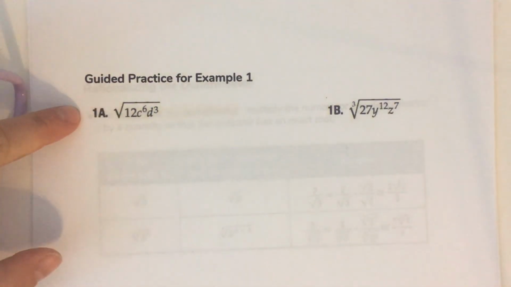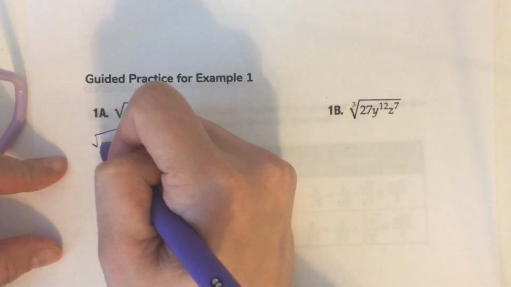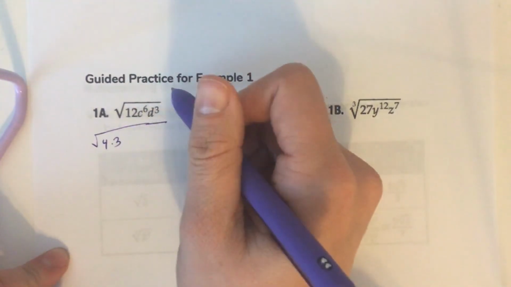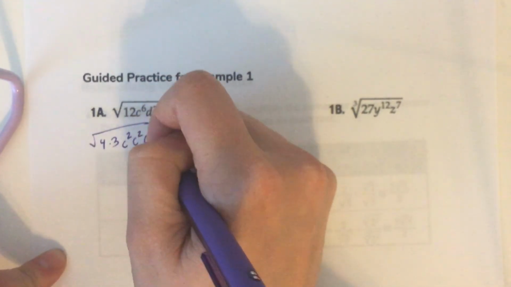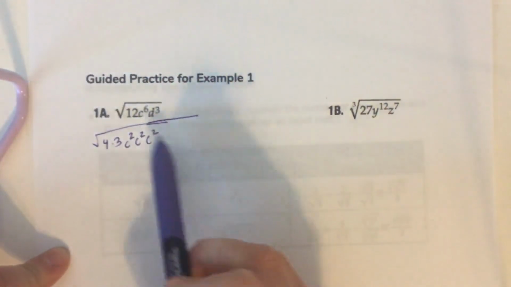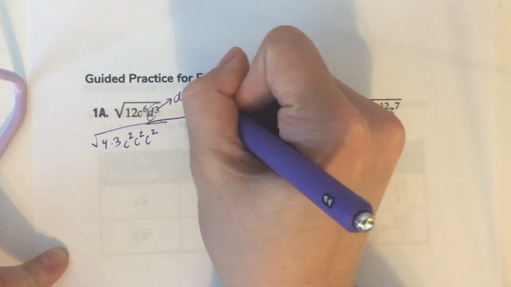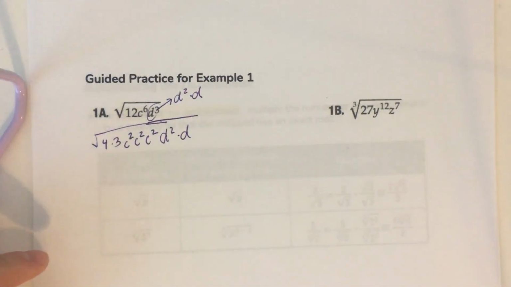Okay, simplifying 1a here. A perfect square that goes into 12 evenly is going to be 4. So I have 4 times 3. And then square root, so I'm thinking 2s, I'm thinking pairs. We'll see the 6, c divided by 2 is 3, or 6 divided by 2 is 3. So I have 3 c squareds, right? Because 2, 4, 6. I have 6 altogether, just broke it down into pairs. And then d cubed, well, breaking that down into pairs, this can be d squared times d, which is kind of what I needed. So I'm just going to rewrite that inside my radical sign.